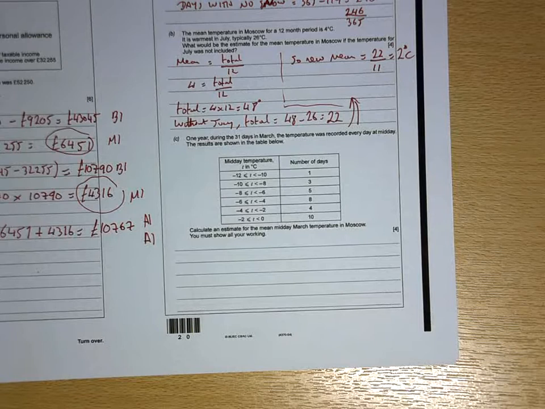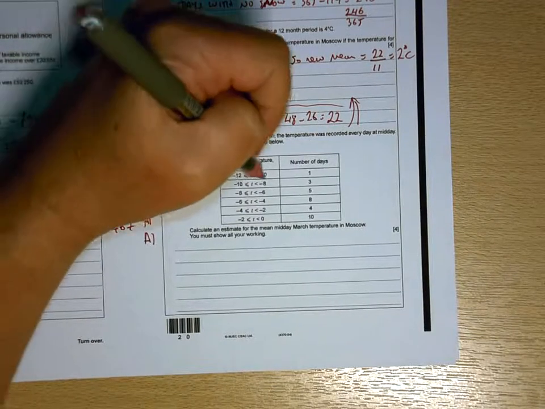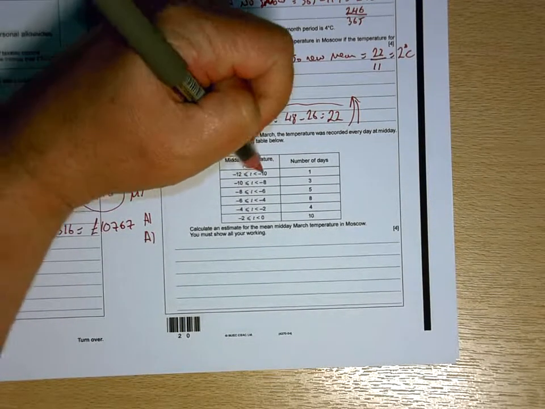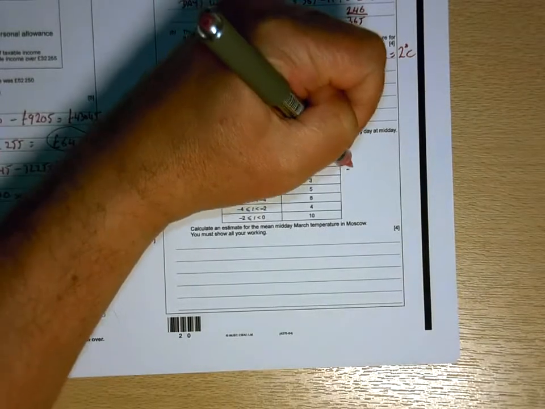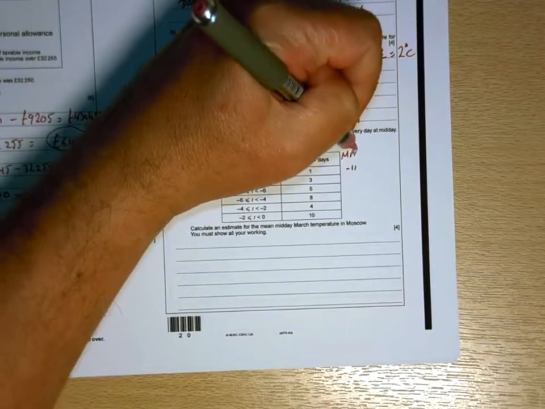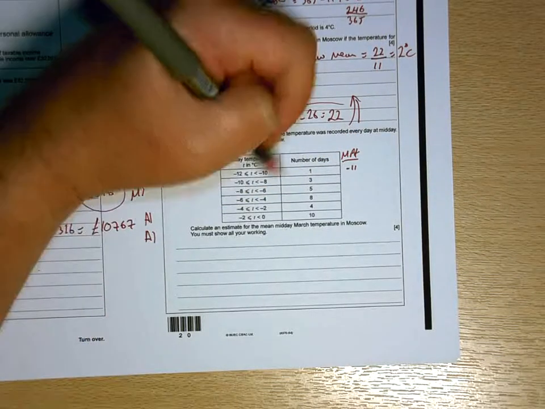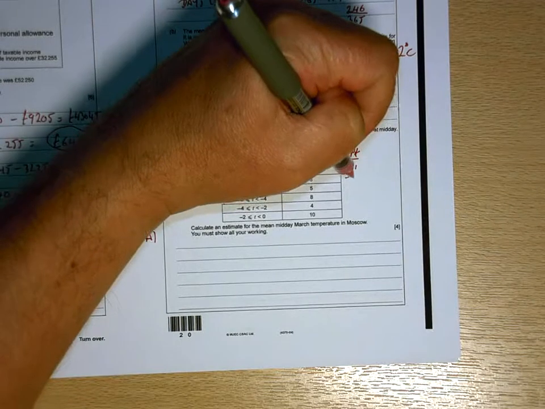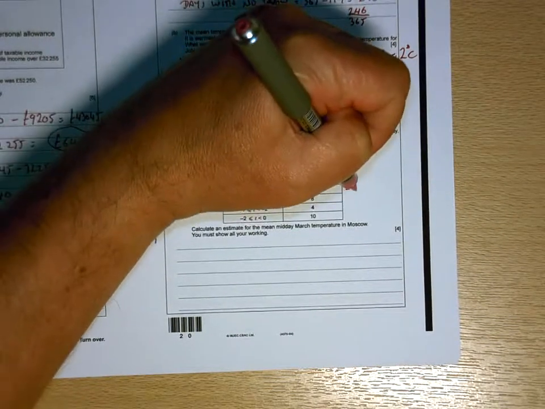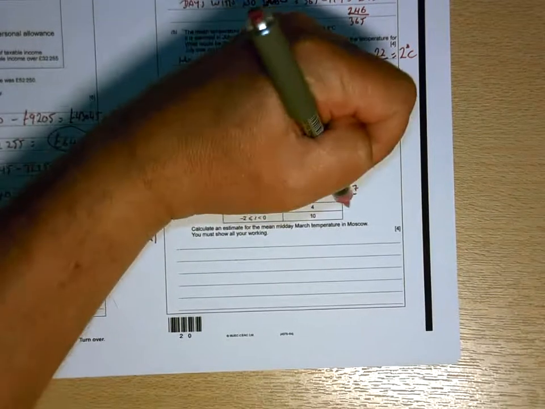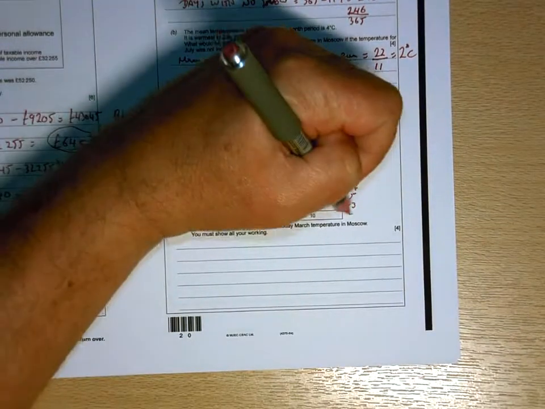Okay, we're going to estimate a mean, and this is what makes this nasty, is that it's negative numbers. I don't think I've seen a question where you're estimating the mean of negative numbers. Anyway, job 1, find the midpoint. The midpoint is going to be halfway between negative 10 and negative 12, which is negative 11. Halfway between negative 10 and negative 8 is negative 9. Then I got negative 7, negative 5, negative 3, negative 1.